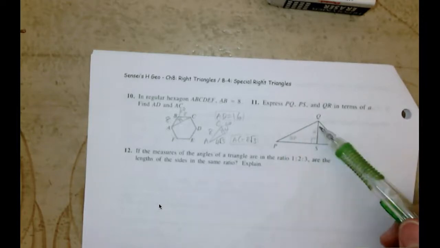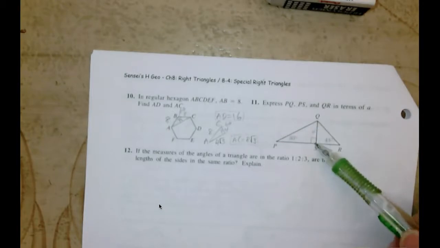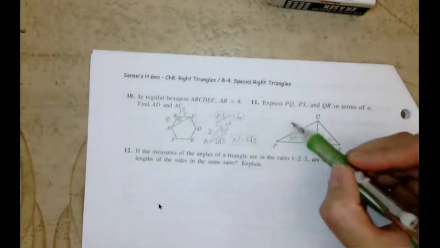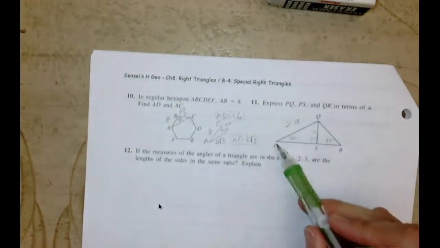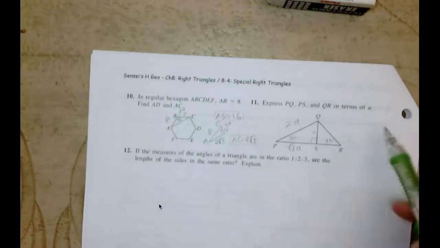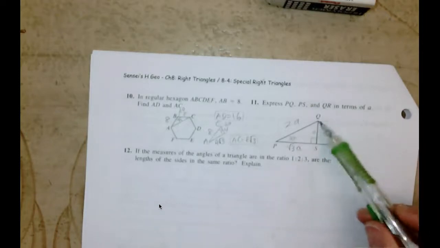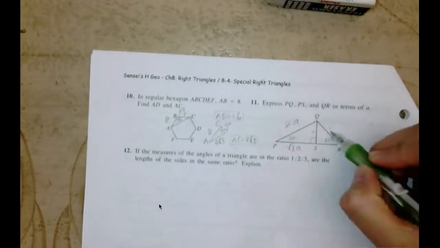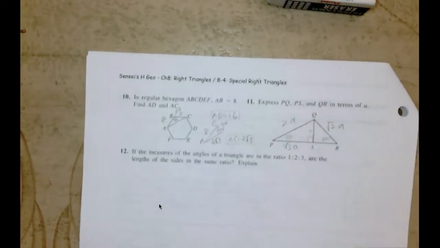So in terms of a, the short leg, PQ is 2a, right? And PS is root 3 a. And QR, so this hypotenuse is root 2 a. This was easy. Wow. Look at the difference in difficulty between 10 and 11.